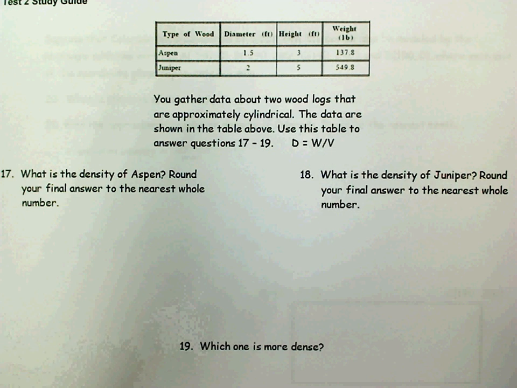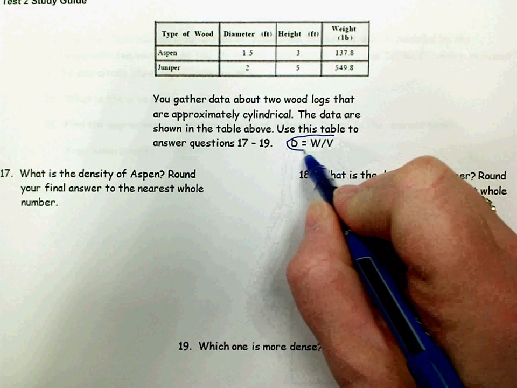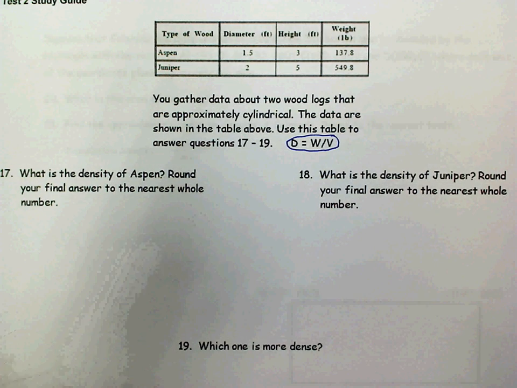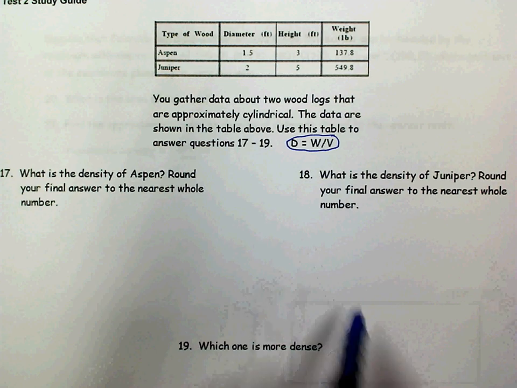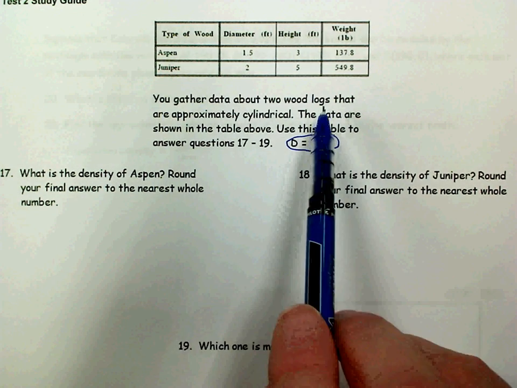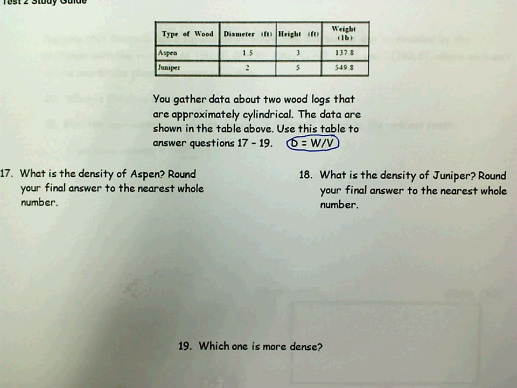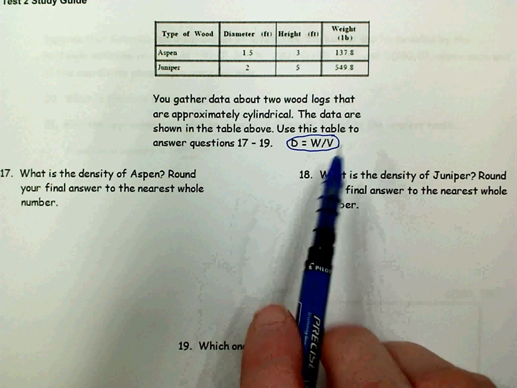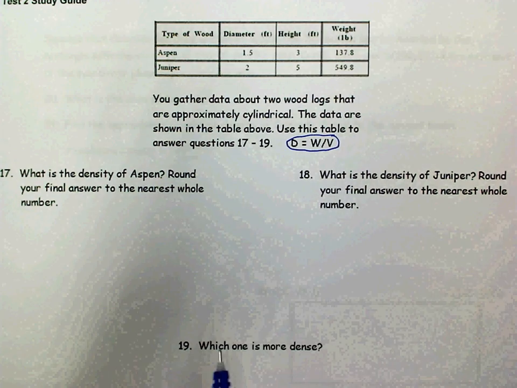On 17 through 19, we're looking at density again. It's the same type of density as we had in number 16, where we're looking at the weight or mass per volume of a solid. We are told that we're looking at two different types of wood logs that are both approximately in the shape of a cylinder, and so that's what we're going to be using for these three problems.